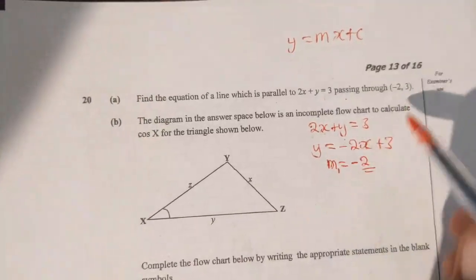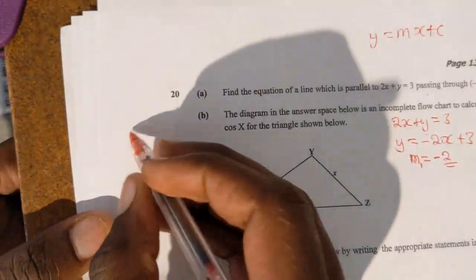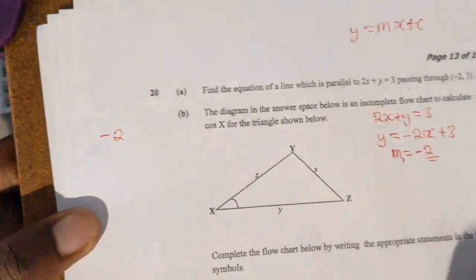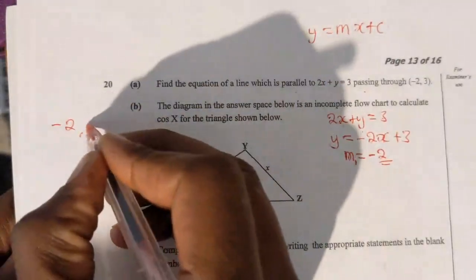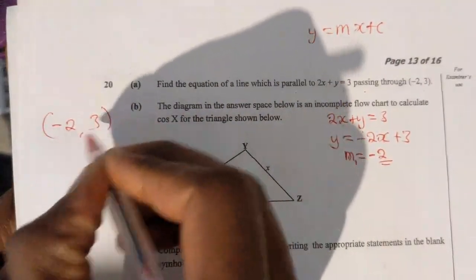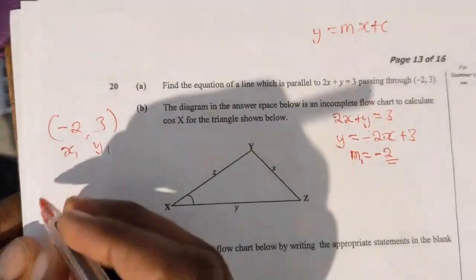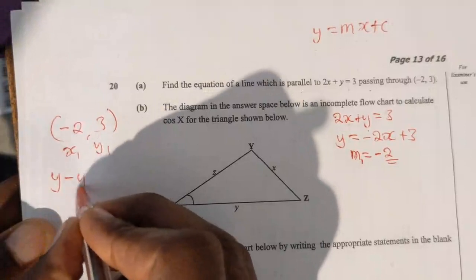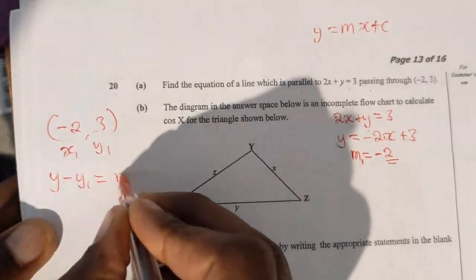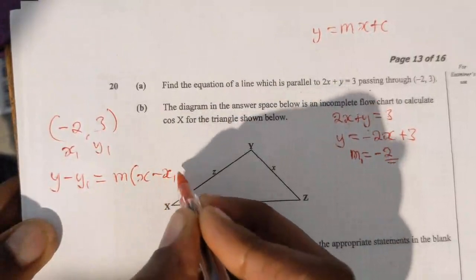Now you have these coordinates: negative 2 comma 3. This is x1, this is y1. The formula for the equation of the line is y minus y1 is equal to m times x minus x1.